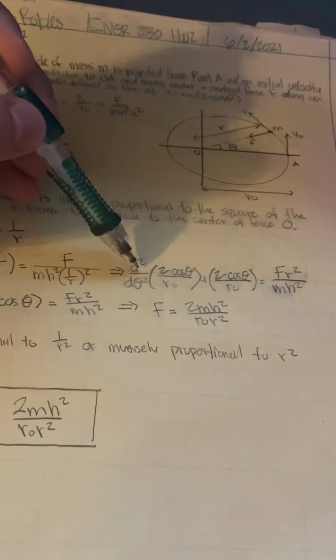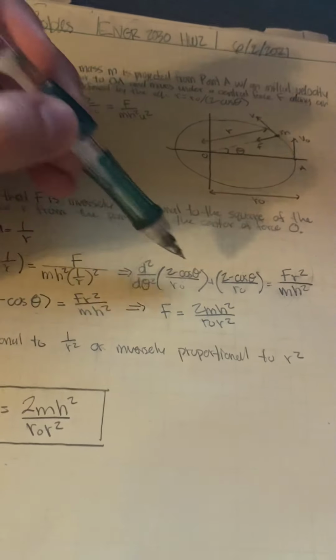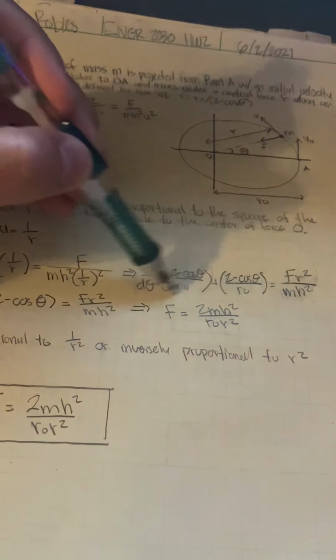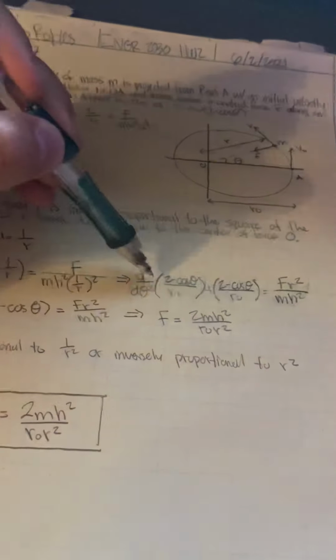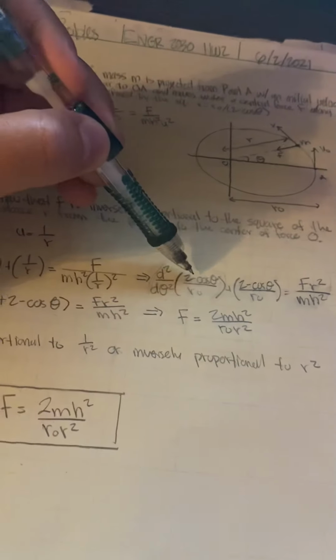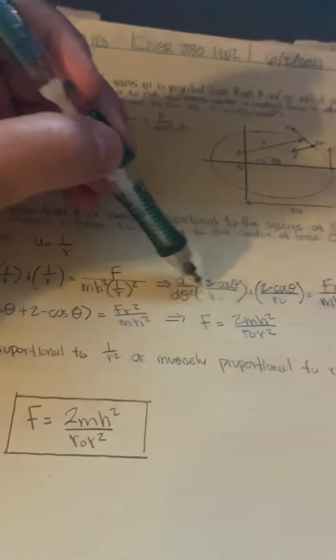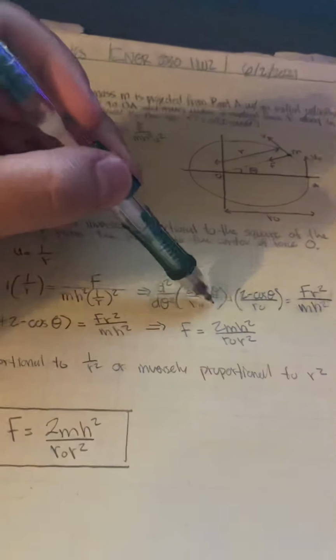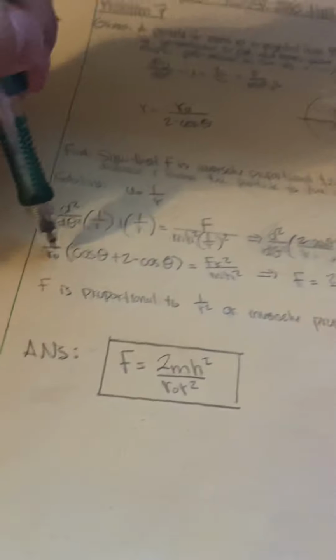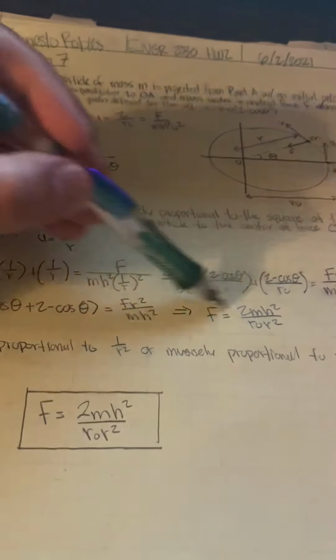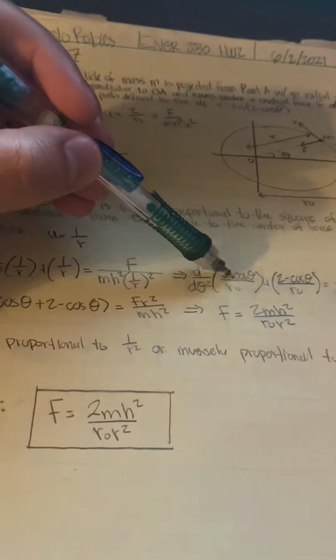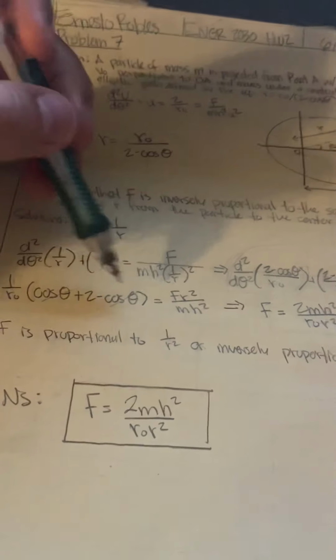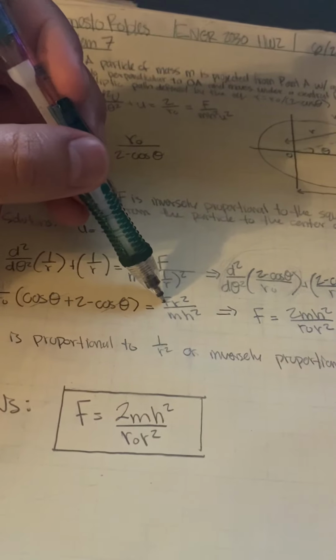Now, this is what I was getting confused about. You only take the double derivative of this section right here, not the whole thing, just this section. So that's what I did. I could also just pull 1 over RO out because it's a common denominator. The double derivative of 2 minus cosine is just cosine, and then plus 2 minus cosine. So the cosines cancel out, and now we just have to solve for R.